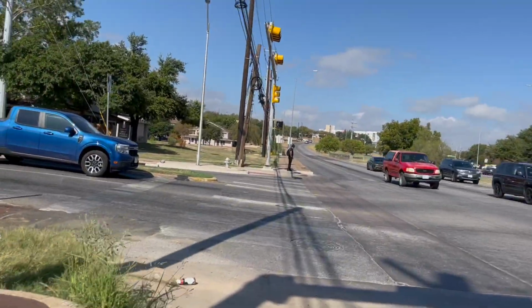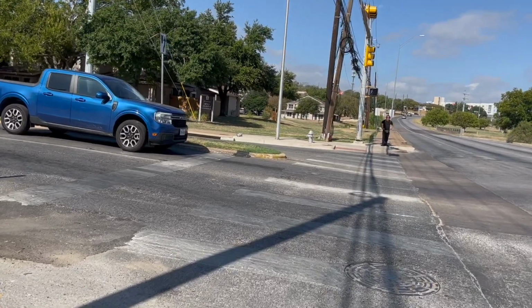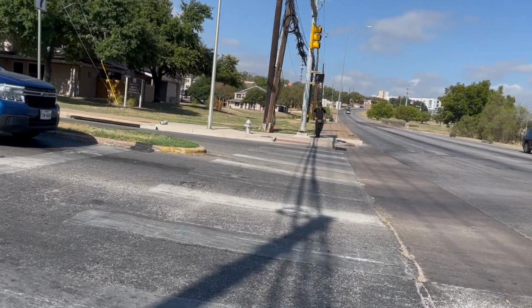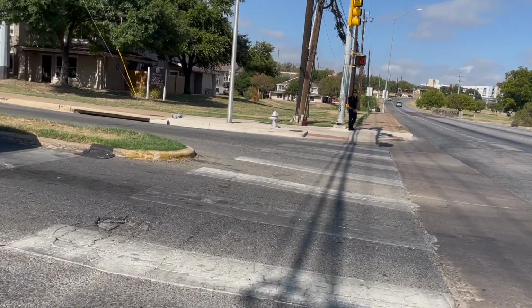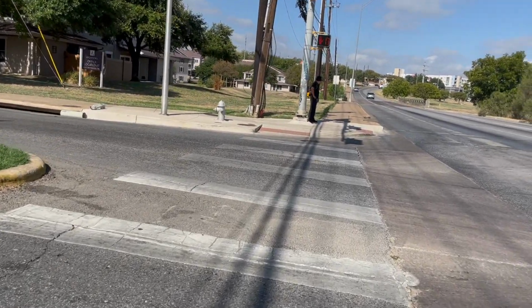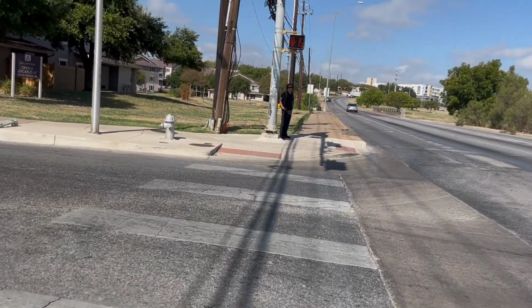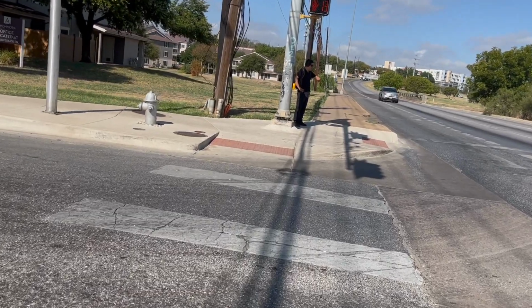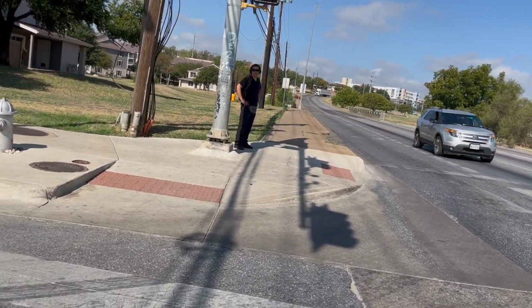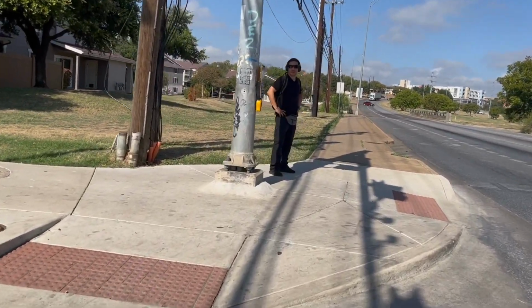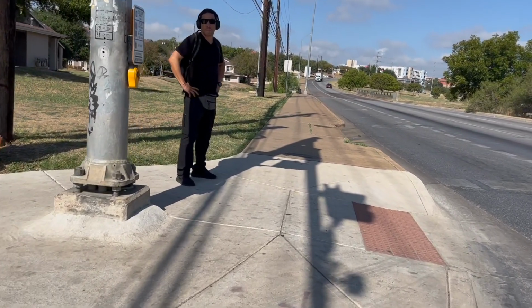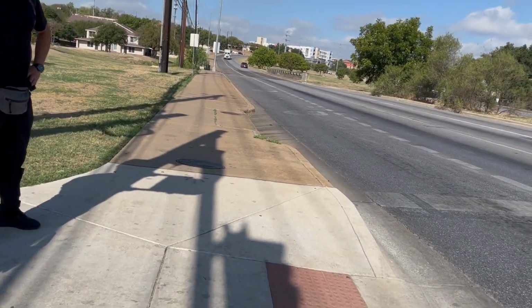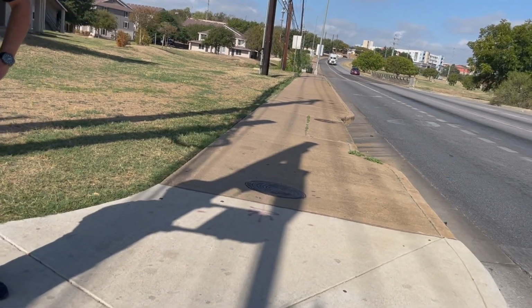Walk sign is on. That's a little tight in there.